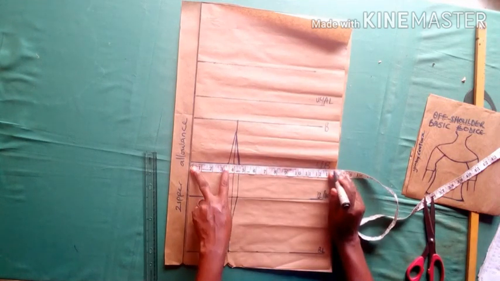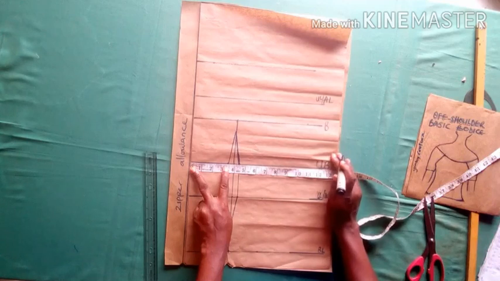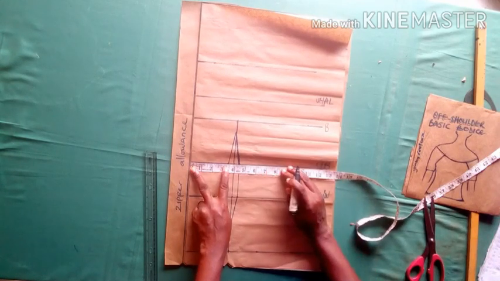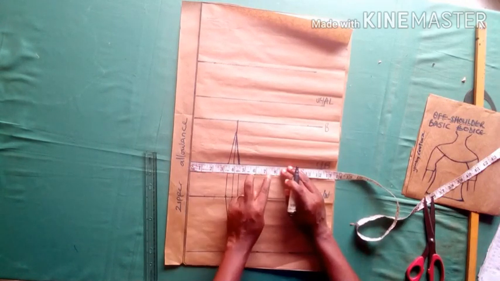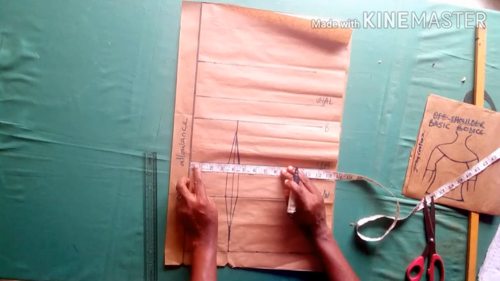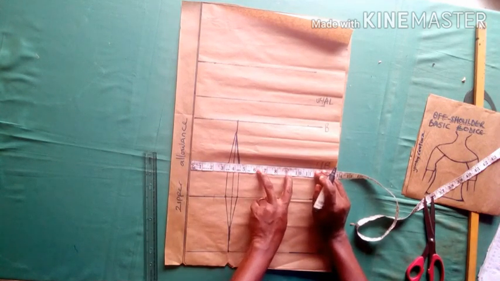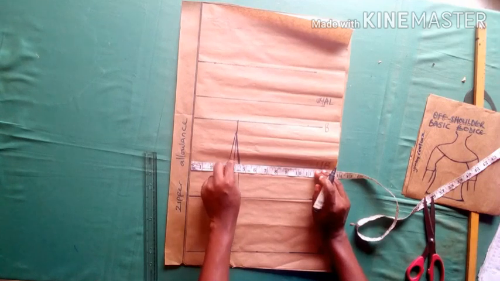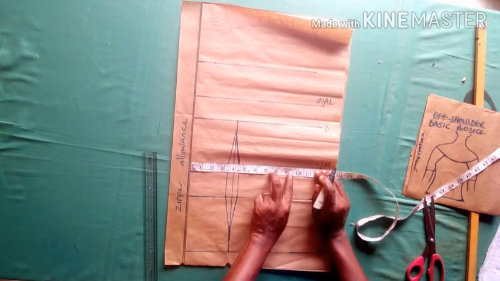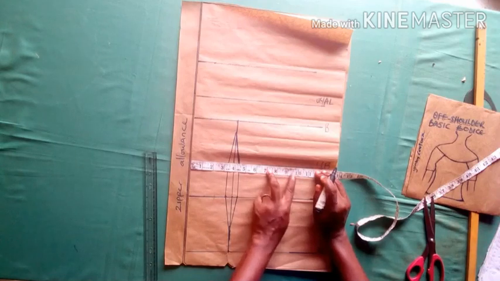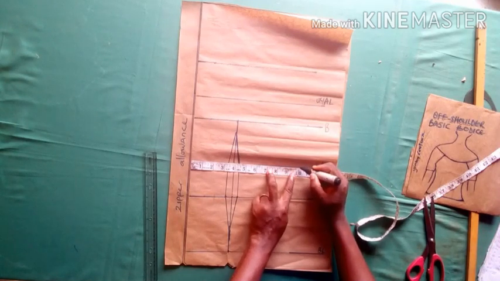You add it to the under bust measurement, which is 28, which is 7. The reason why we get 7 is that this is folded into 4. 28 divided by 4 is 7 inches. That's how I get my 7. 7 plus 1 inch of that intake will give me 8, and 8 plus 2 inches sewing allowance will give me 10.